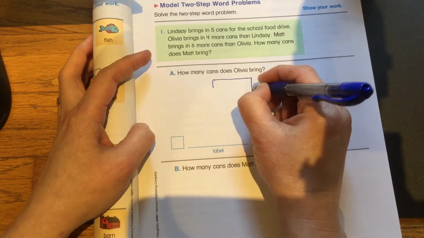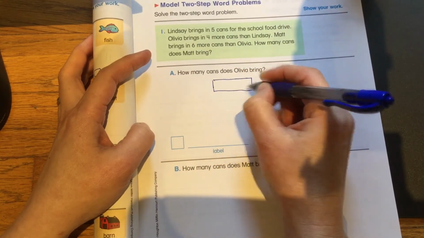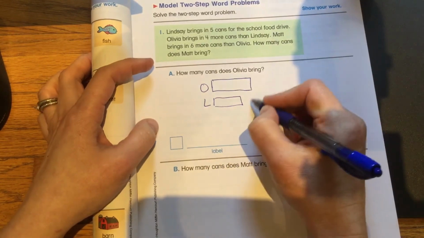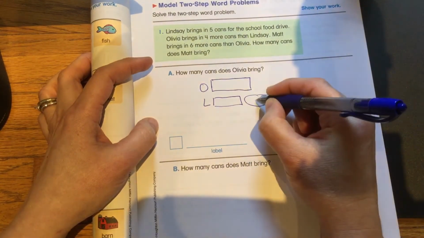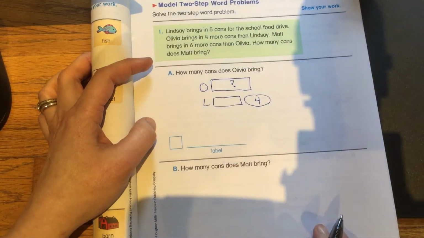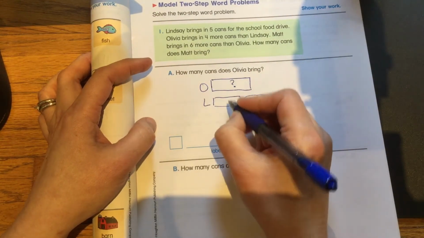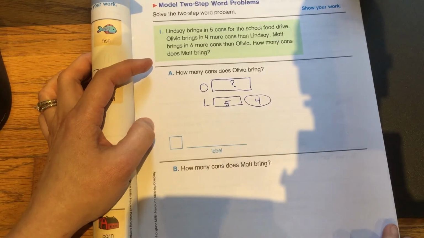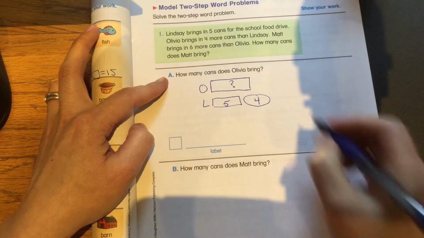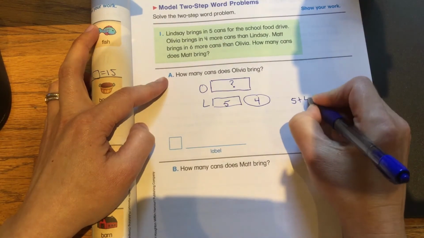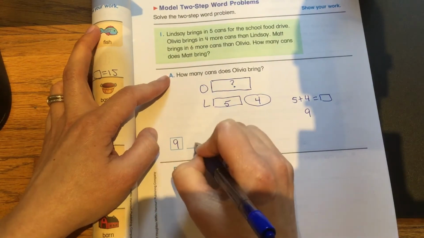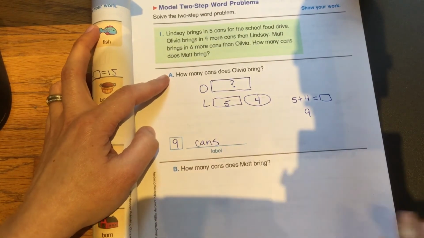Now, it did say Olivia brings in 4 more than Lindsay, so I know that she goes on top. Okay, I know that she brings in 4 more. I'm trying to figure out how many Olivia has, and Lindsay brought in 5. That was all my given information. So step 1, or step A, is that I'm going to figure out that Olivia brings in 9 cans.